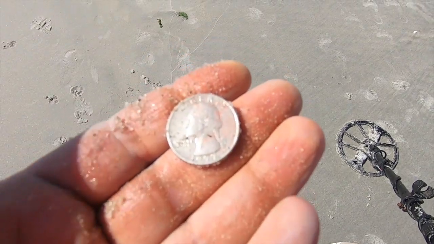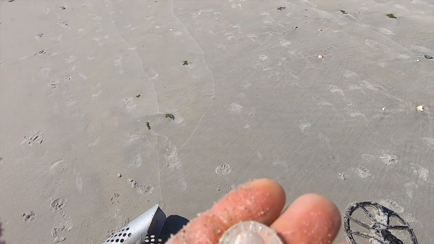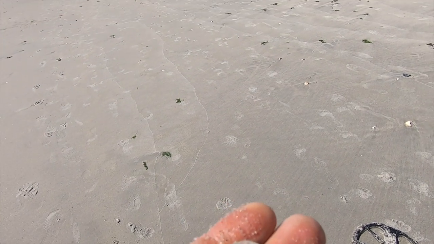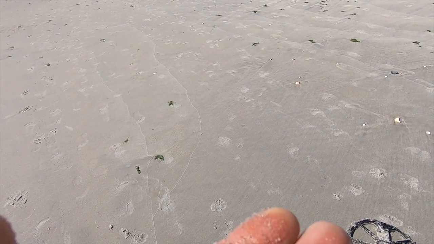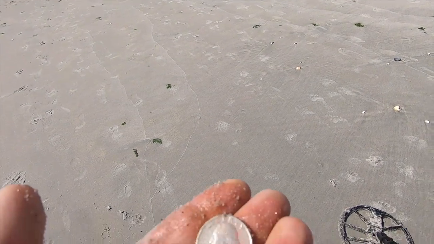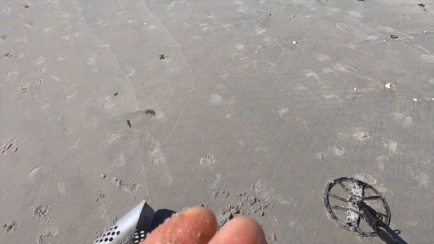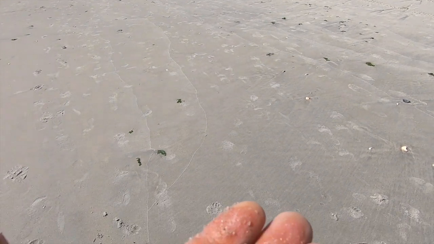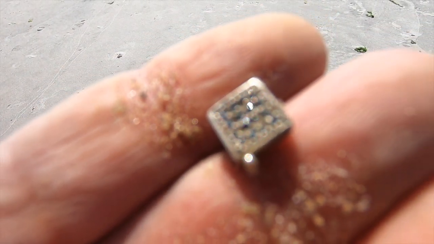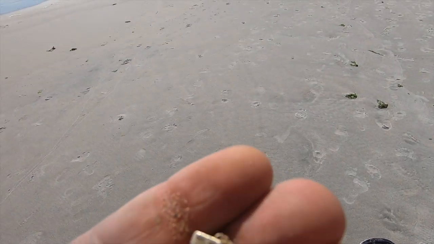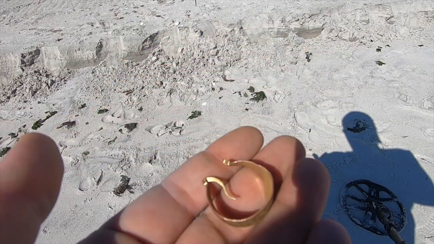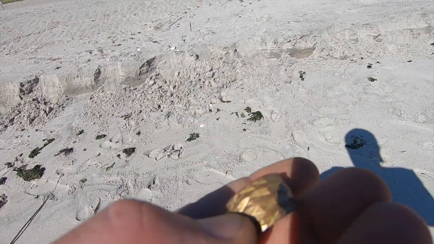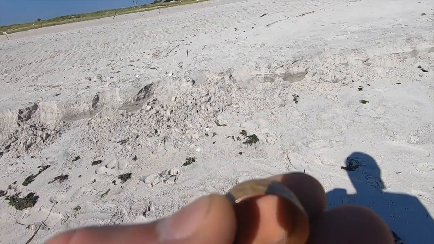Strange. So I've decided to go in front of the patch closer to the water just to see, because it just seemed weird that it ended right there at that line. So I'm not finding much, but I just found a quarter. All right, we got another earring. I believe this one is silver. Another earring. Probably copper.